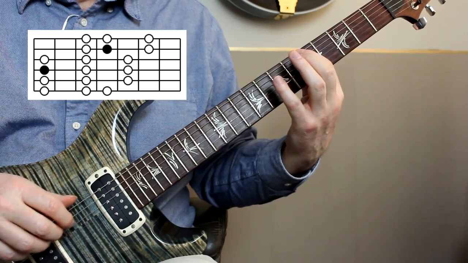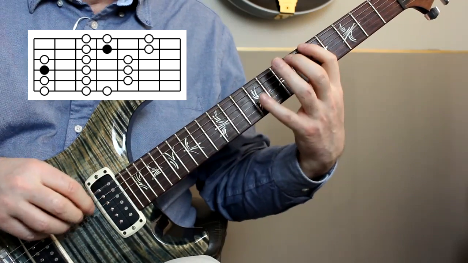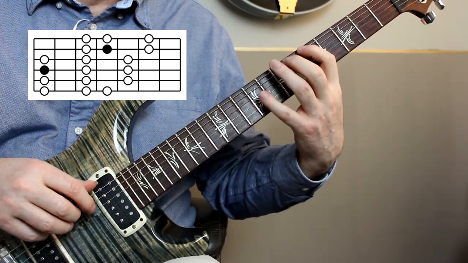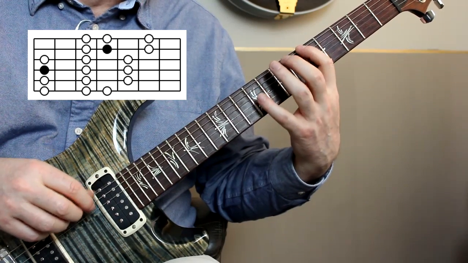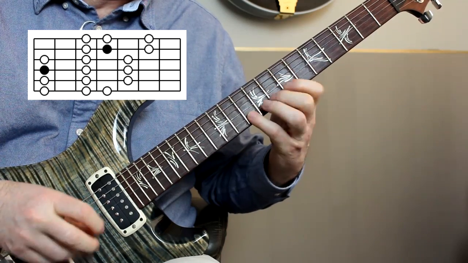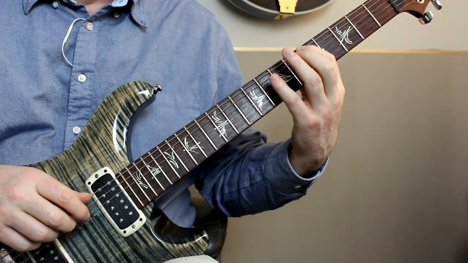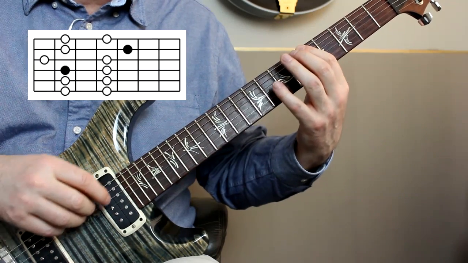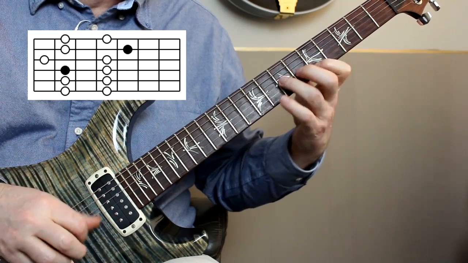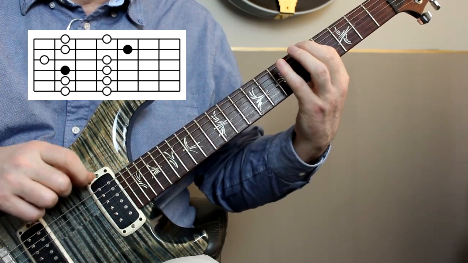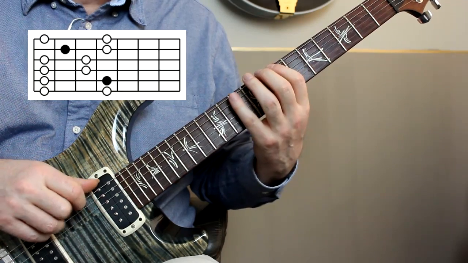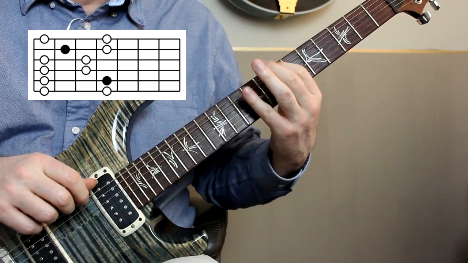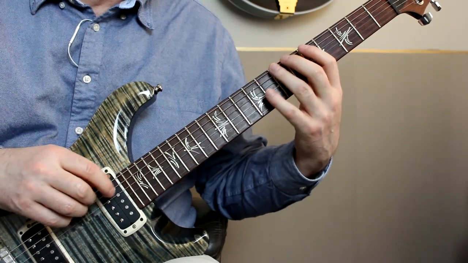Okay, let's move on to the next one with the root on the 5th fret. So there's my 3 notes per string shape. And again, it fits between 2 pentatonic boxes. The first one with the root on the 5th fret is this one, the same as we did before. And the next one up is the root on the 7th fret. And then back to the 3 notes per string shape we have.